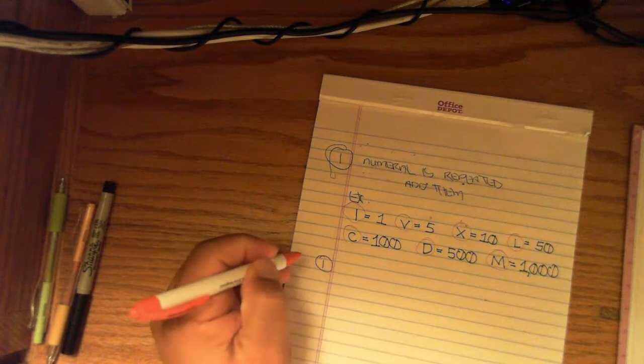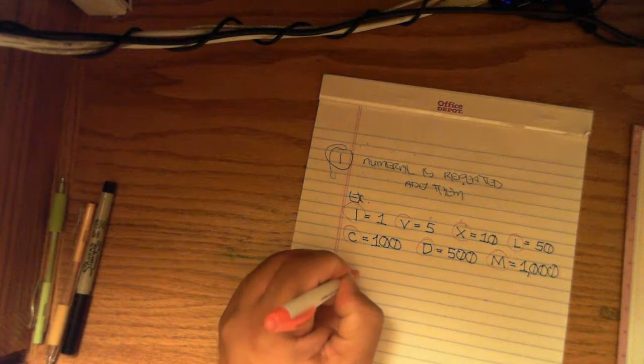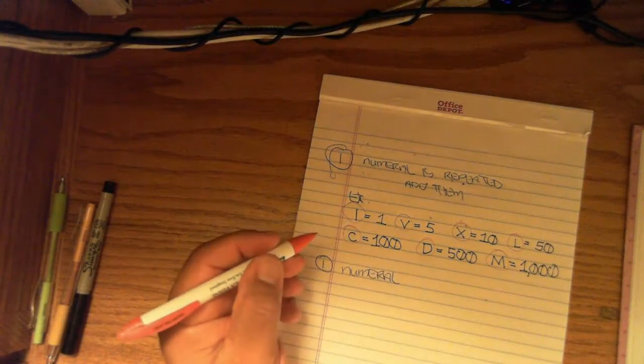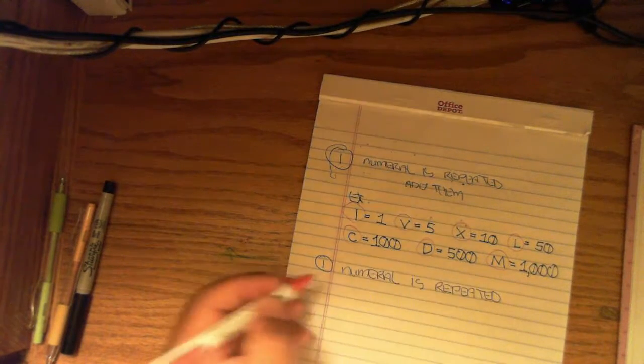the first rule is that when a numeral, we have to say numeral because they're letters that represent numbers. So when a numeral is repeated, add them.